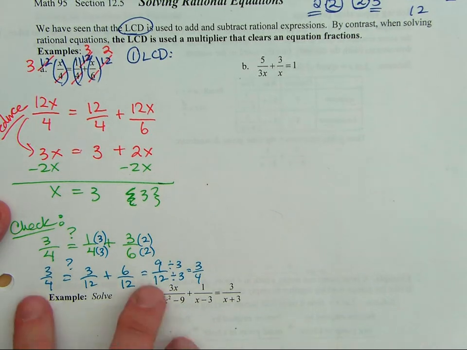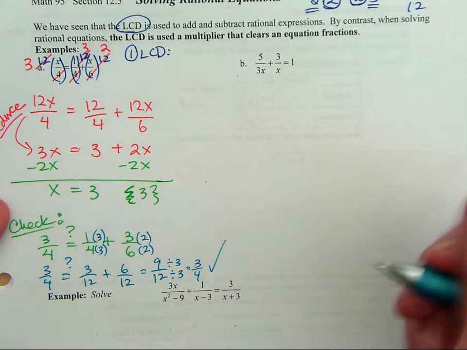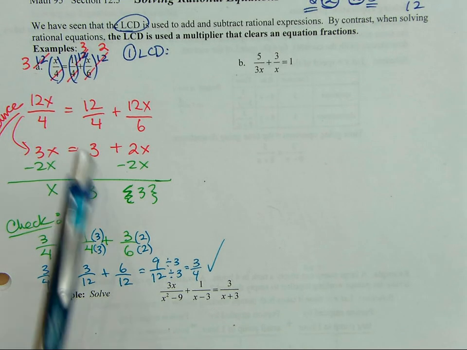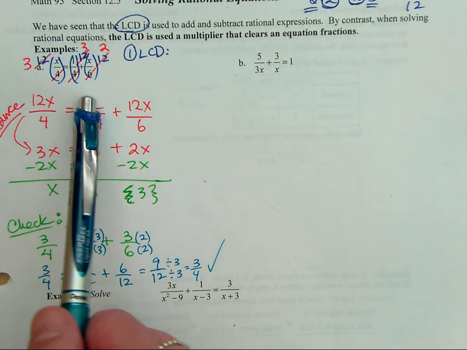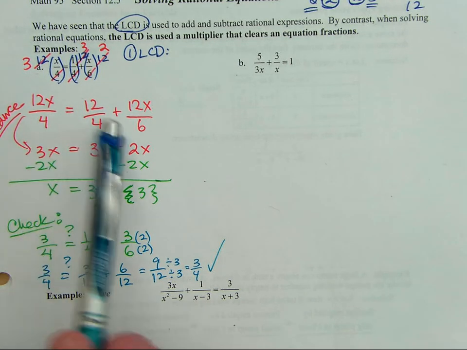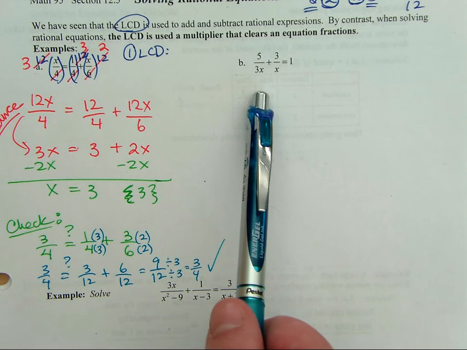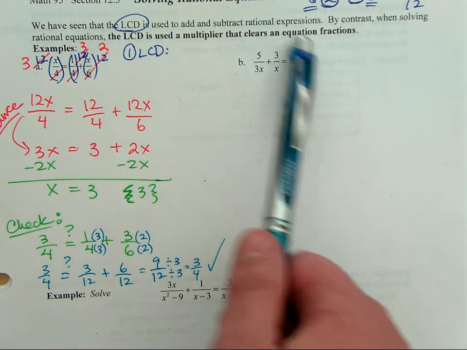And the only reason why I didn't carry my work down vertically here is because I was running out of space. So it looks like it checks out, and so that way I can feel pretty good about that answer. Now that was actually not even a rational equation necessarily, because it was really a linear equation because there were no variables in the denominator. Now we're going to get to a problem where we actually have variables in the denominator.